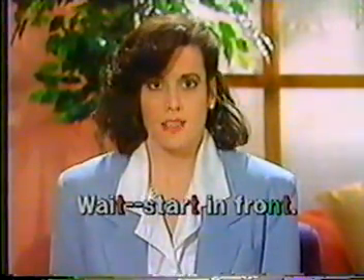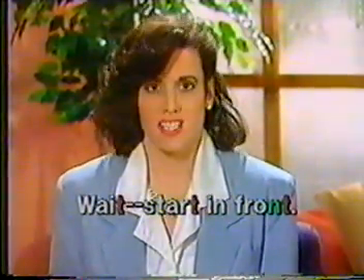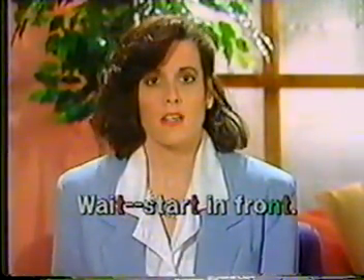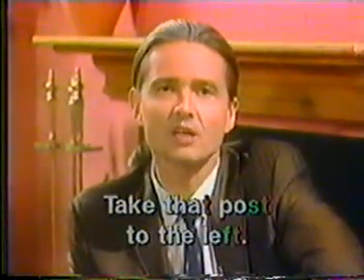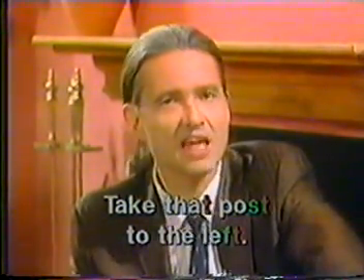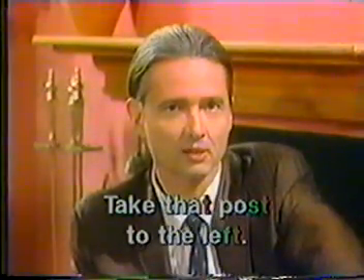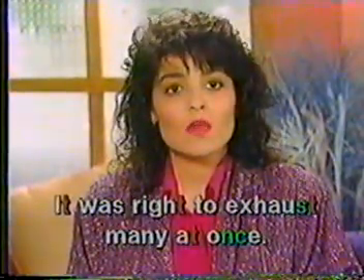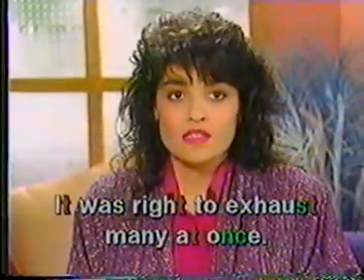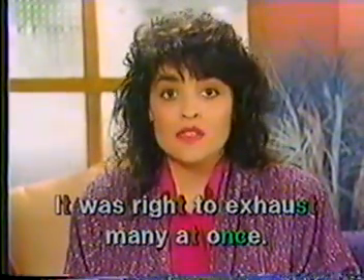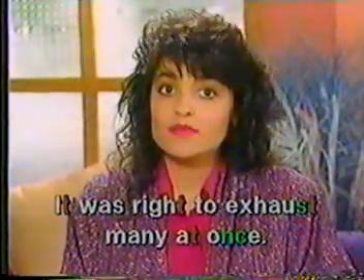And tap the T in these sentences. Play it for full musical value, then to convey meaning. Wait, start in front. Take that post to the left. It was right to exhaust many at once.